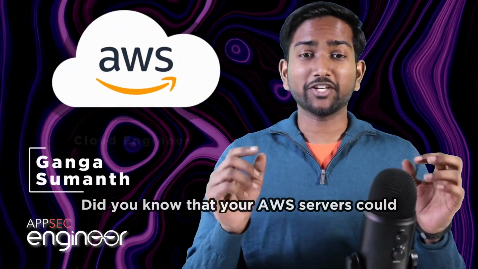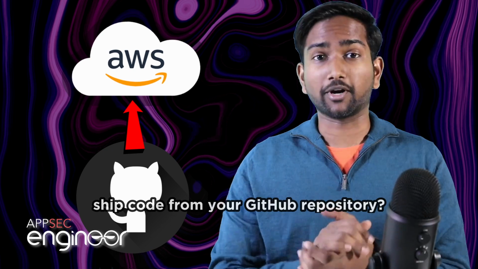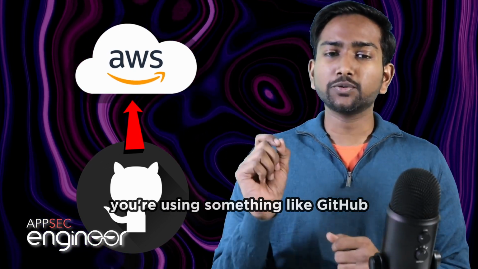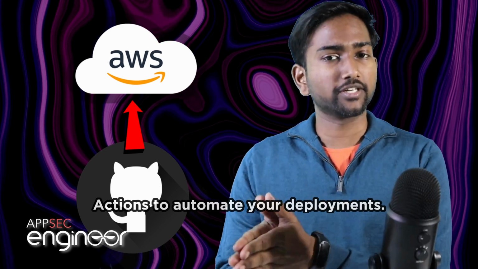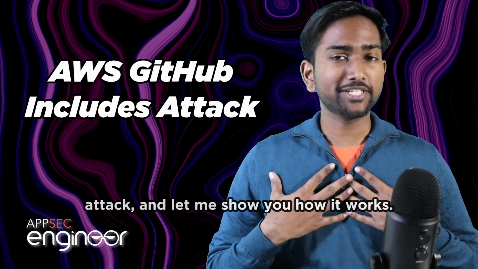Did you know that your AWS servers could potentially be compromised when you ship code from your GitHub repository? This attack is actually quite simple, but very hard to detect if you're using something like GitHub Actions to automate your deployments. It is called an AWS GitHub Includes attack, and let me show you how it works.